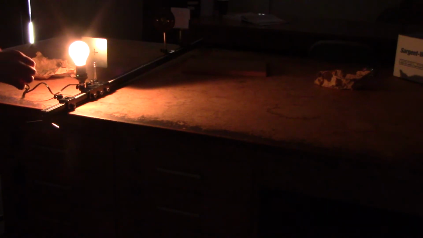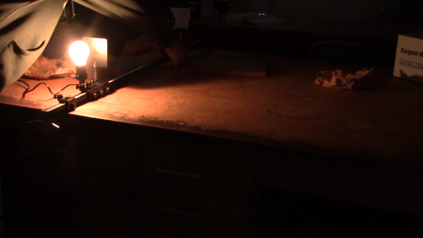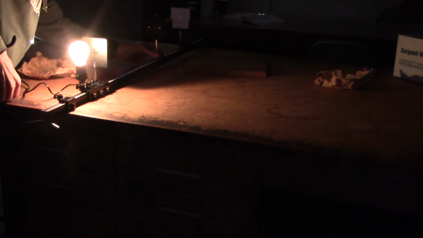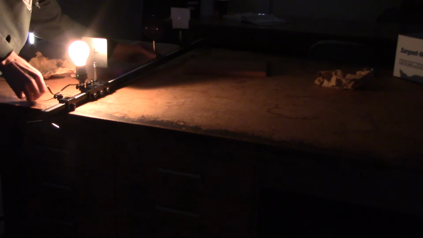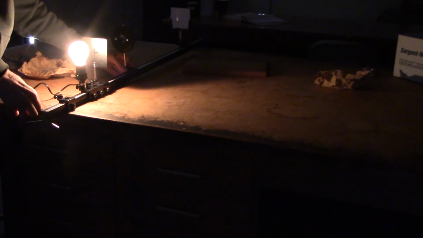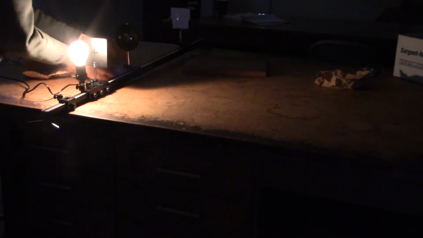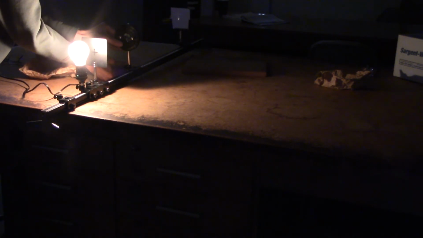So now what I've got instead, let's see if we can get this, is there. In fact, let me make a big image so we can make sure we can see it. So what I'm doing is just playing around with the object and image distances.